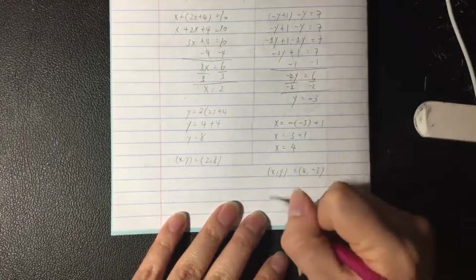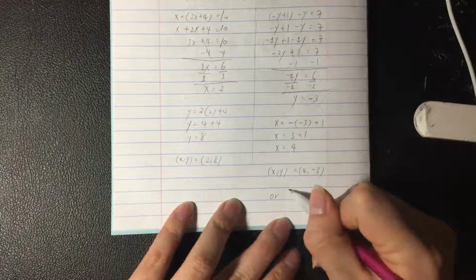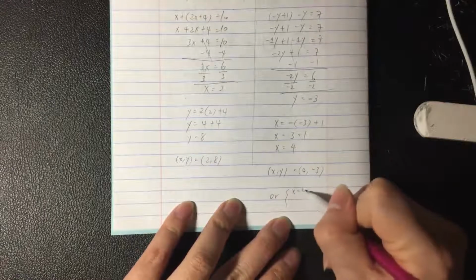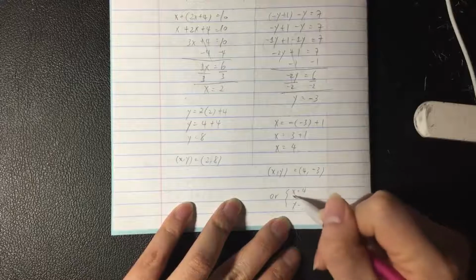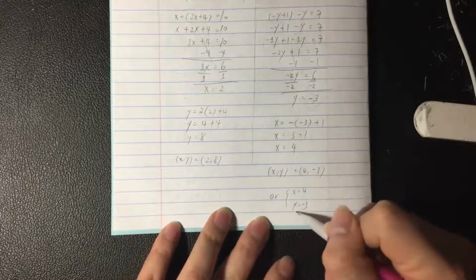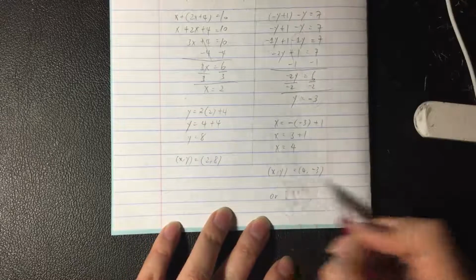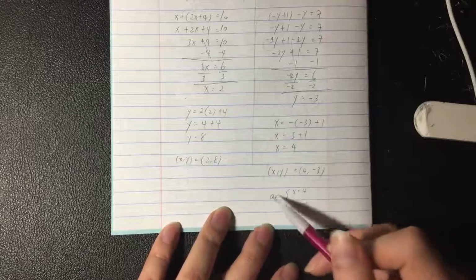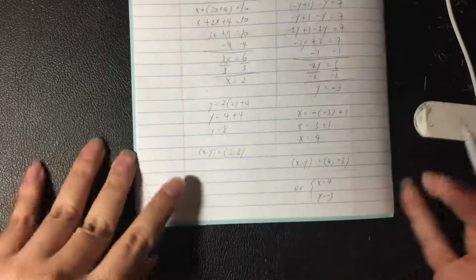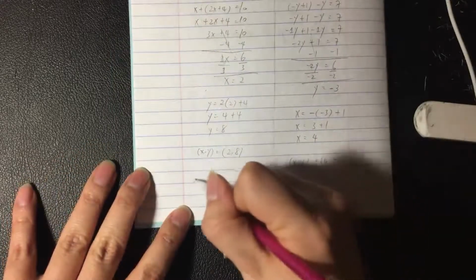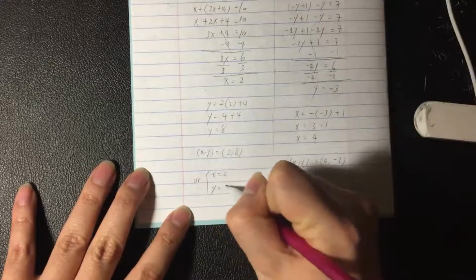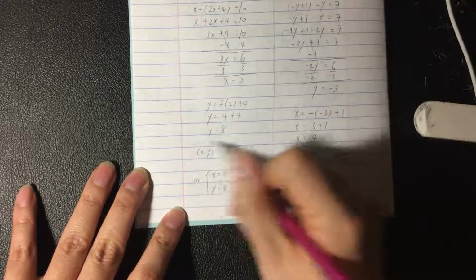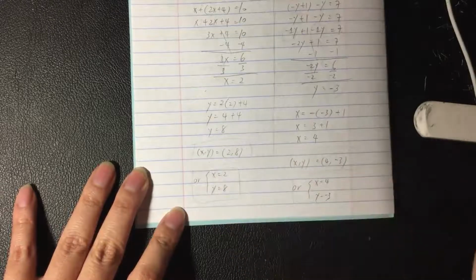Or sometimes you can also write it as x equals 4, y equals negative 3. You can also write it in this way. Either way is okay. You can write the answer like this or like this. And for the previous problem, you can write the answer as x equals 2, y equals 8. Either way is okay.